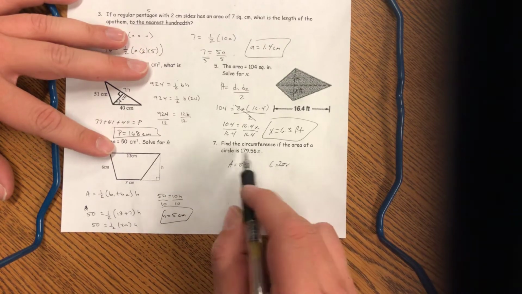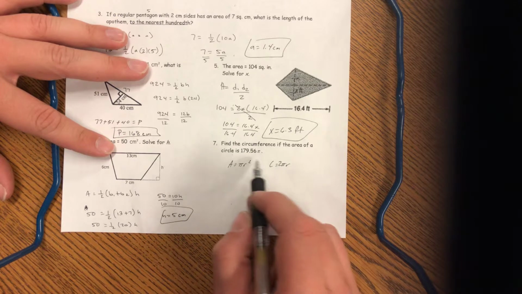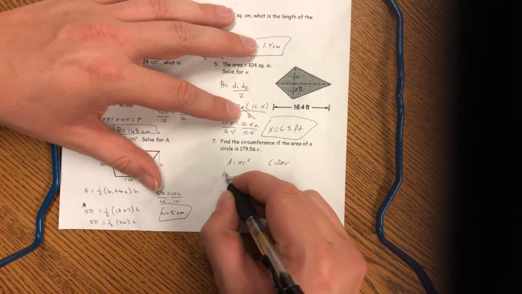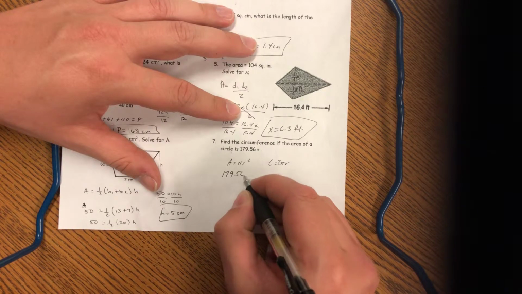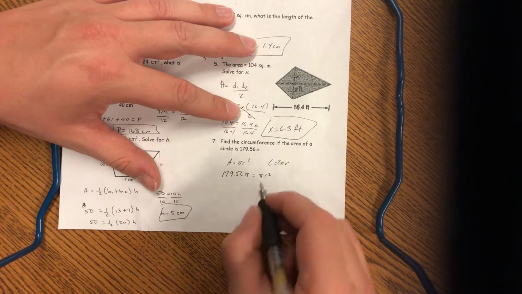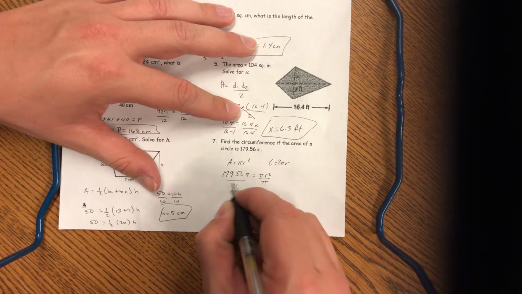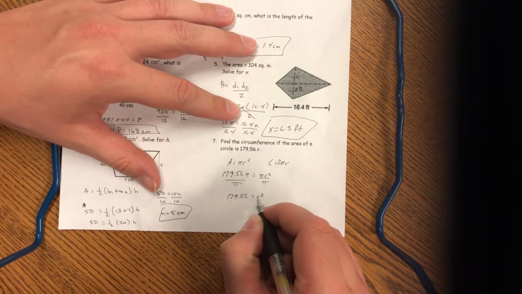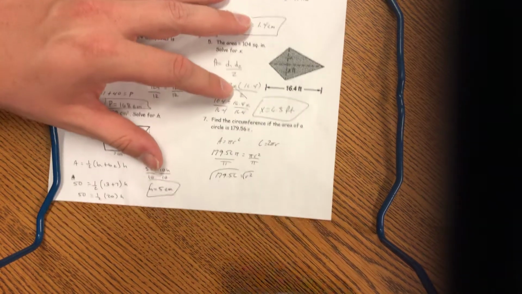Just like I mentioned in the last video, if it asks to find the circumference of the area, the only thing that circumference and area share is the radius. So area is 179.56 pi equals pi r squared, so I have to find the radius. Divide by pi on both sides, so I get 179.56 equals r squared. Take the square root of both sides.